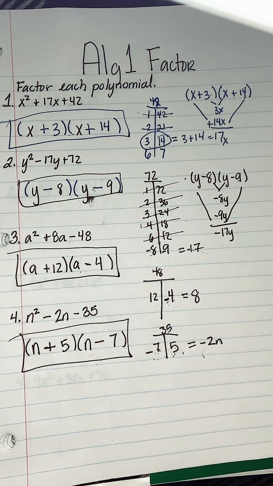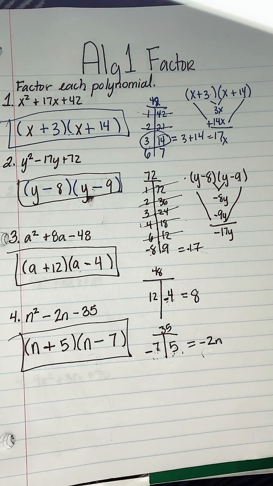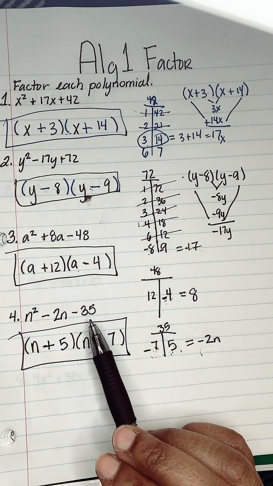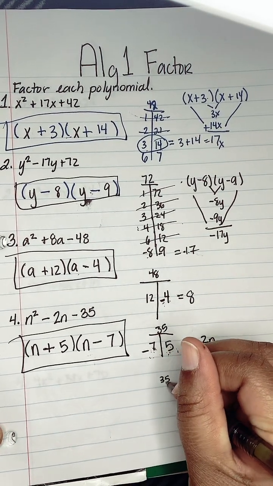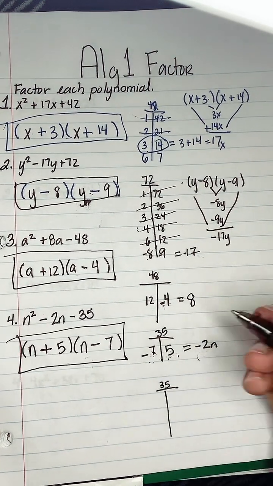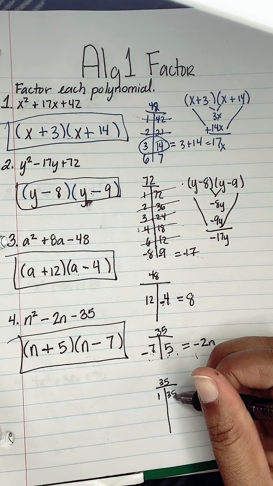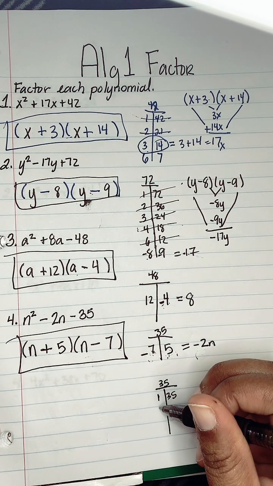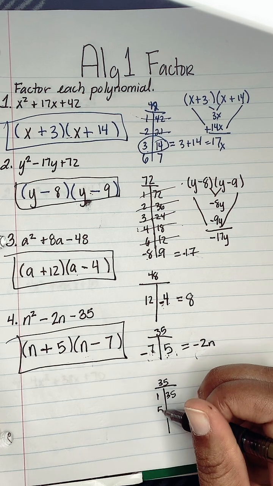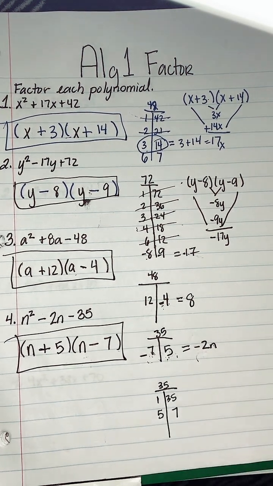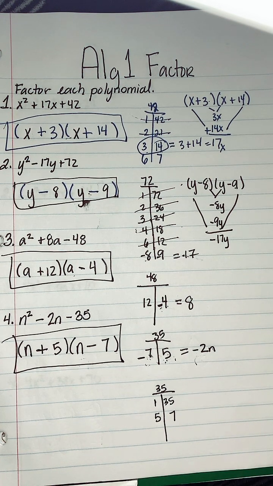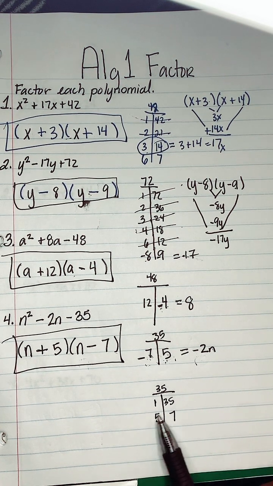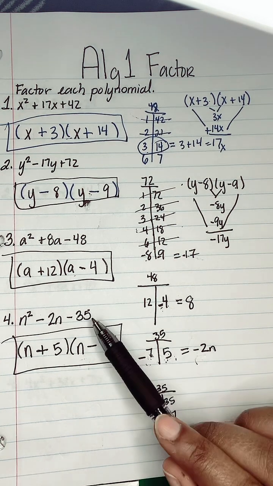Okay, so let's talk about... because somebody said that people are guessing in their head. What they're doing is they're listing all the factors of 35. They're saying 1 times 35. 3 doesn't go into it. 5 times 7. And I think that's all the factors of 35: 1 and 35, 5 and 7. I think that's it. So you're looking at which pair. So they're not really guessing.